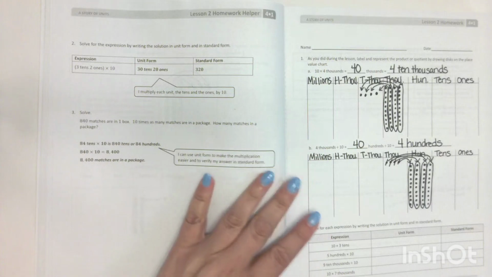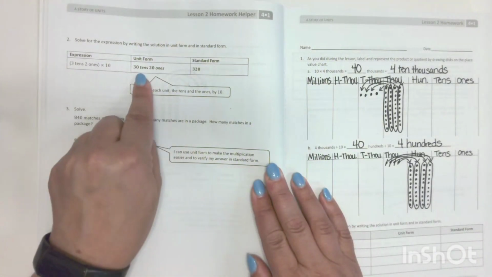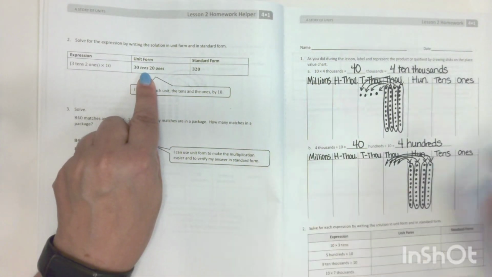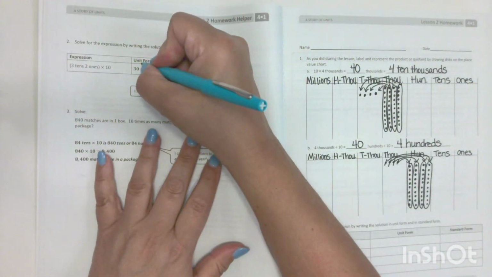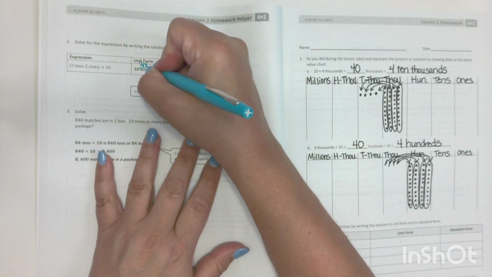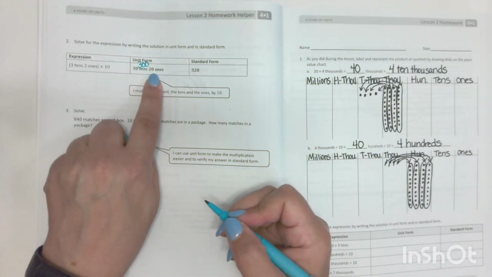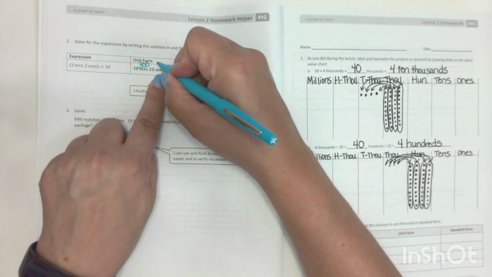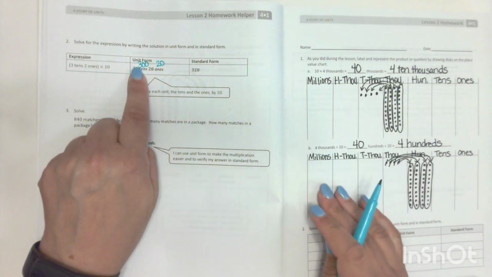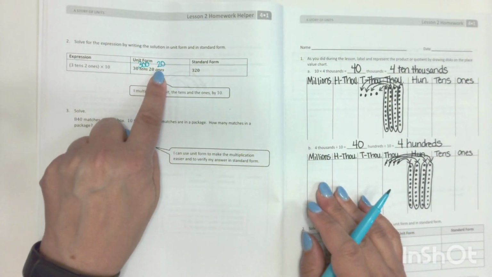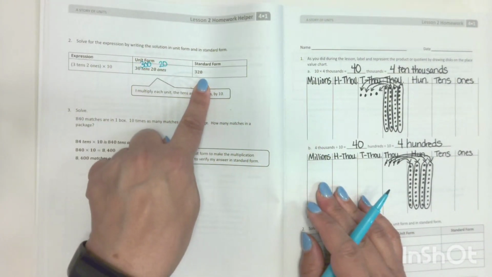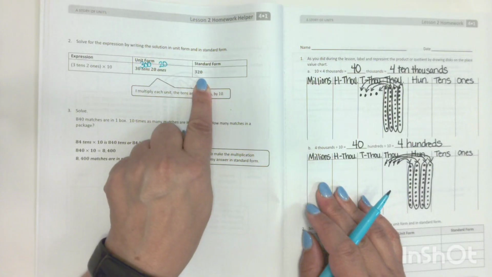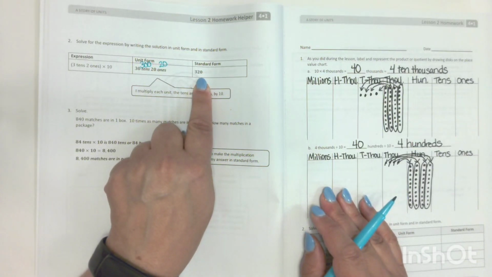Then you have to put these together in standard form. 30 tens, another name for 30 tens is 300. I'm just going to write that up here. Another name for 2 1s is 20. So we have 300 and 20, and we put them together to make one number in standard form, 320.